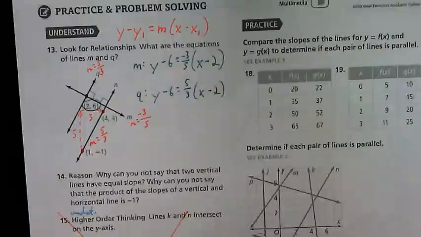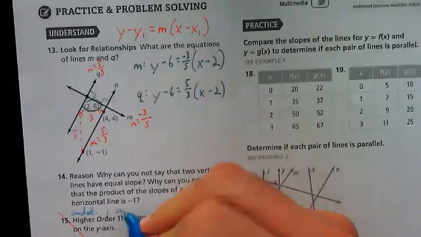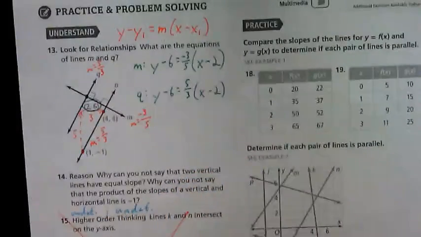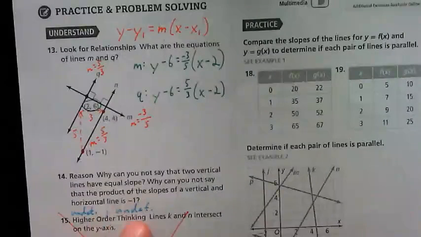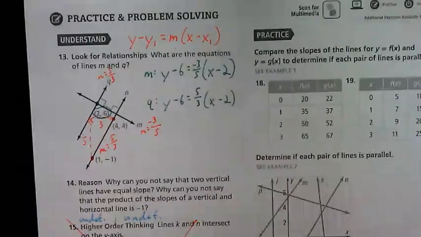Even if I took that and multiplied it by the slope of the horizontal line, which would be 0 over some number, the top is going to become 0 and the bottom is going to become 0. 0 divided by 0 is still undefined because you cannot divide by 0. So in both cases it leads us back to undefined. Vertical lines have an undefined slope, therefore we can't set them equal, and we can't find a product because they are undefined in both cases. Alright, number 16.